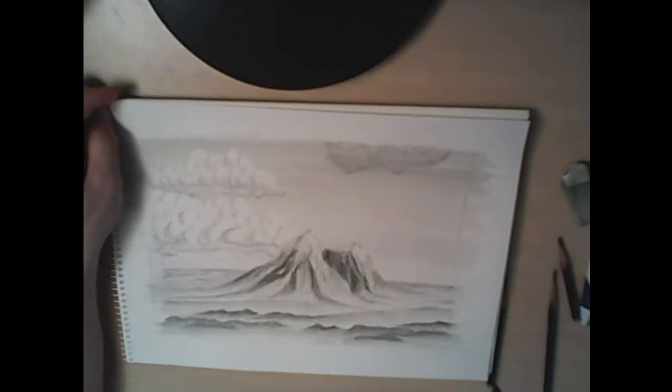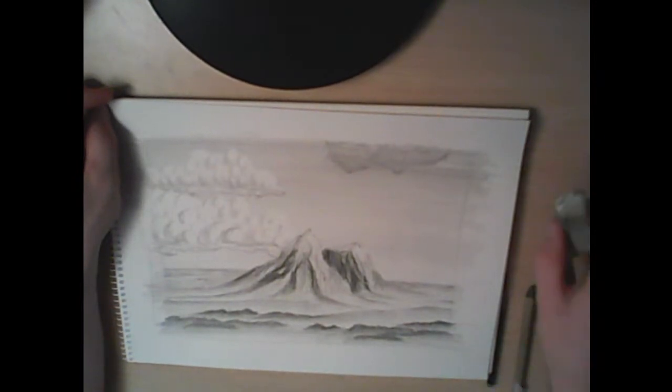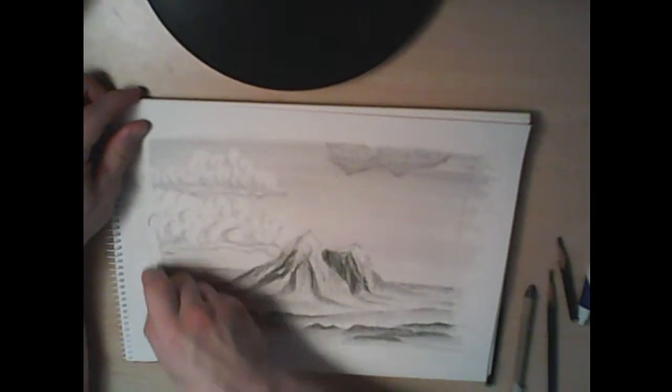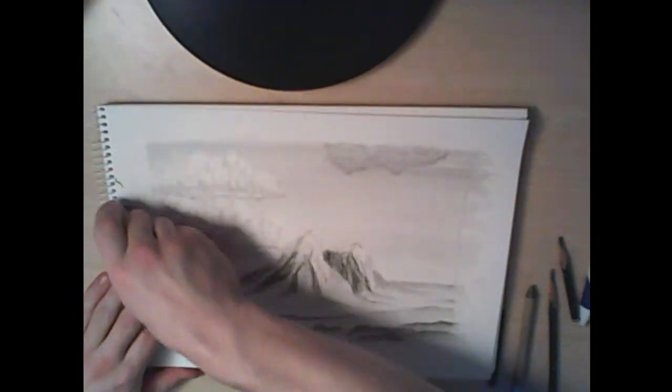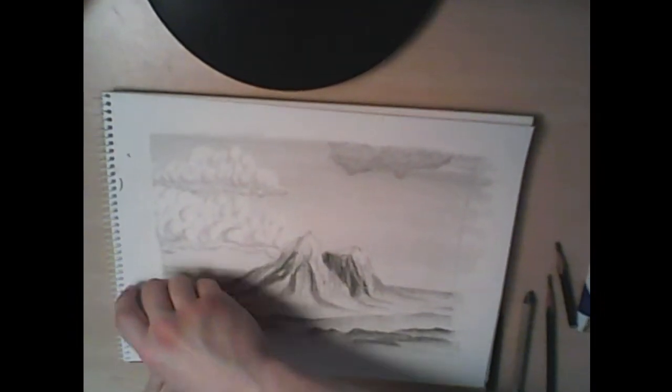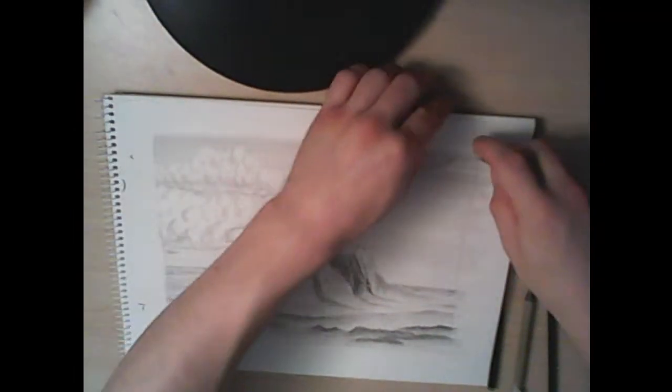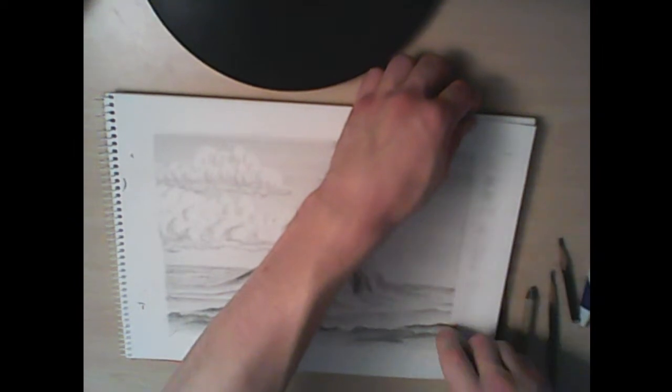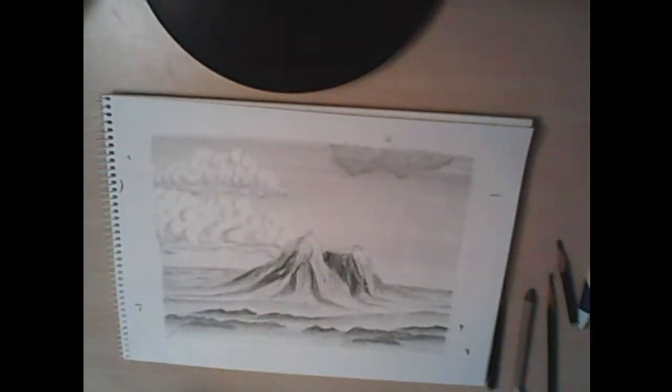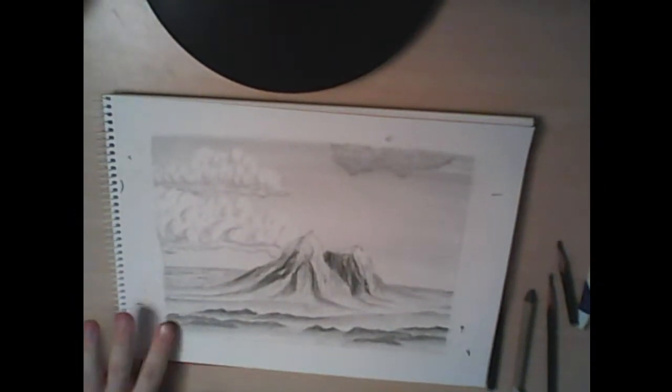All right. That's our view of the mountains for today. Let me clean up the edges. And I gotta be rather fast now since I want to go to the training and I have to catch the train for that.